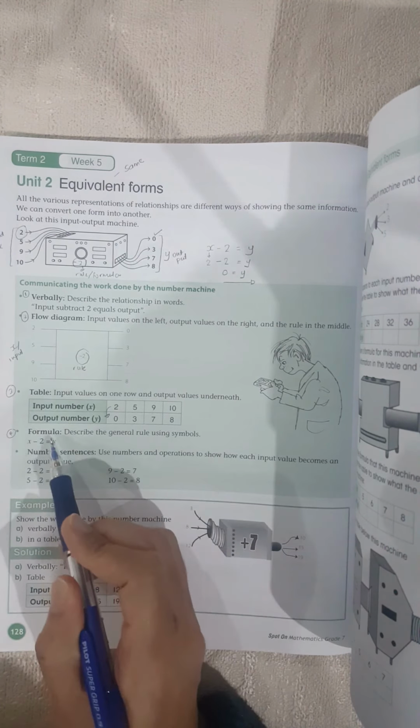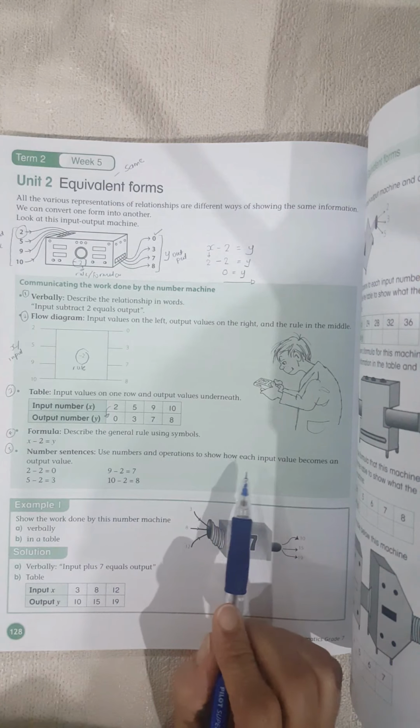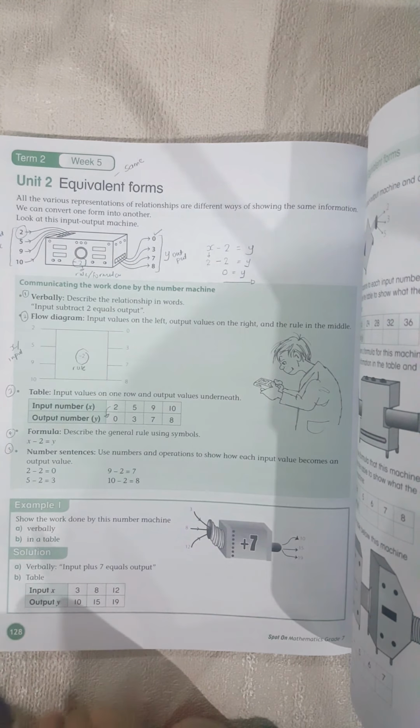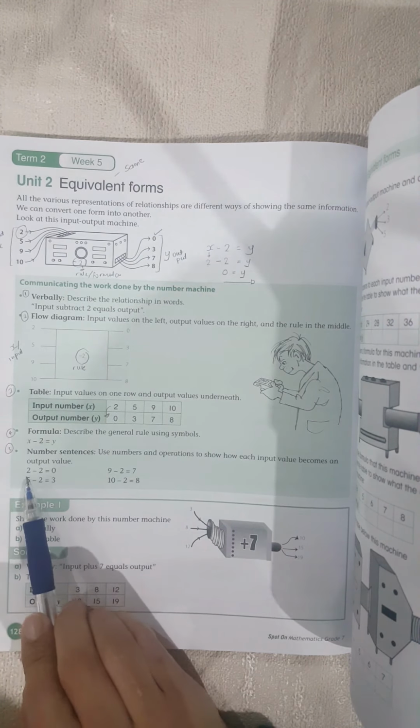Then the fifth way is we can write a number sentence. Use numbers and operations to show how each input value becomes the output value, right? So then we're saying 2 minus 2 is 0. So we're actually writing it in numbers here, right? Remember this one here, we were writing it in words. This one, we're writing it in numbers. So 2 minus 2 is equals to 0. 5 minus 2 is equals to 3. 9 minus 2 is equals to 7, and 10 minus 2 is equals to 8.